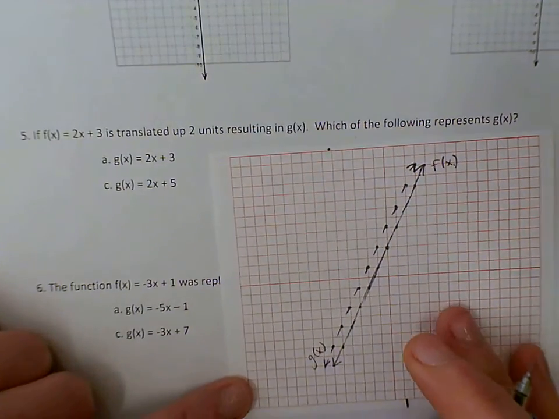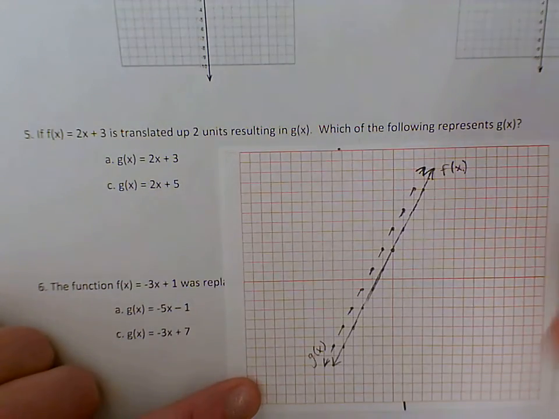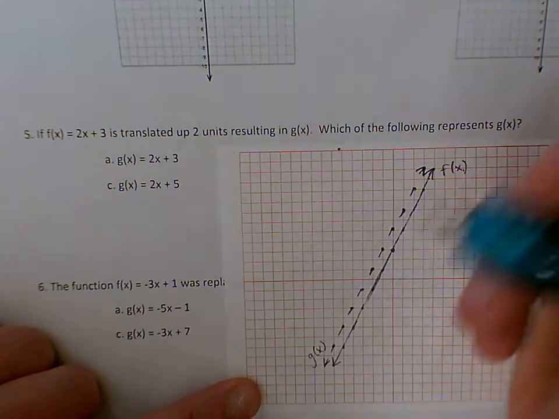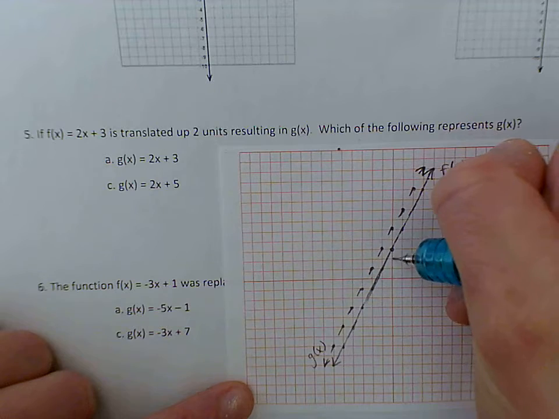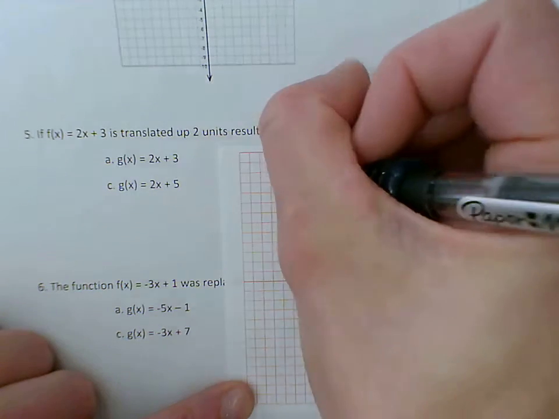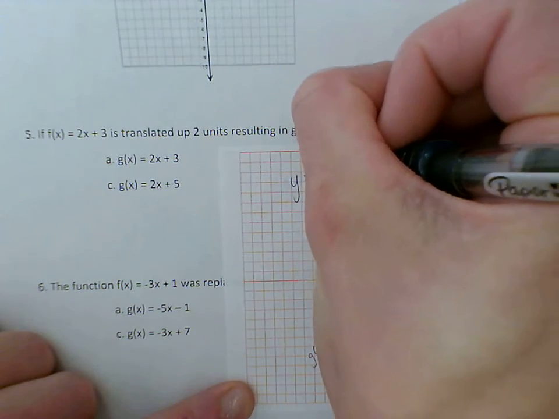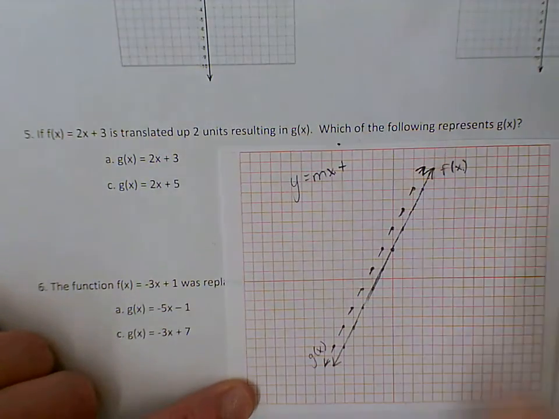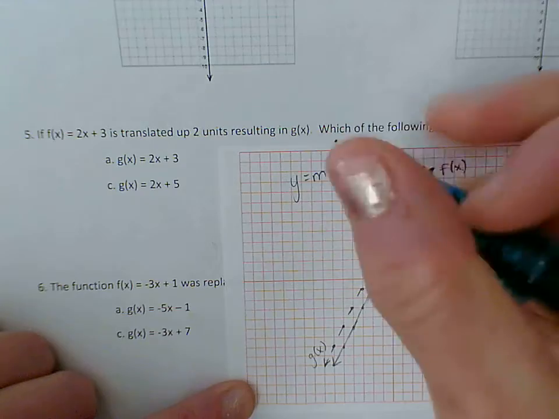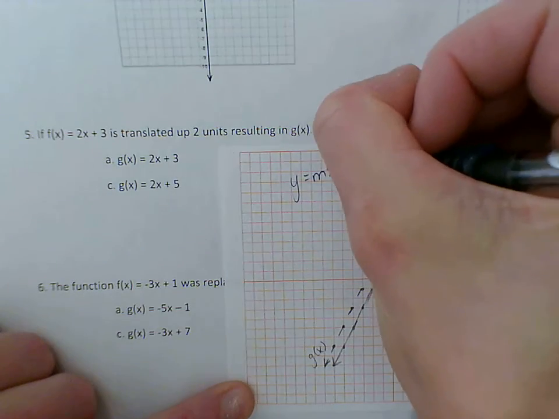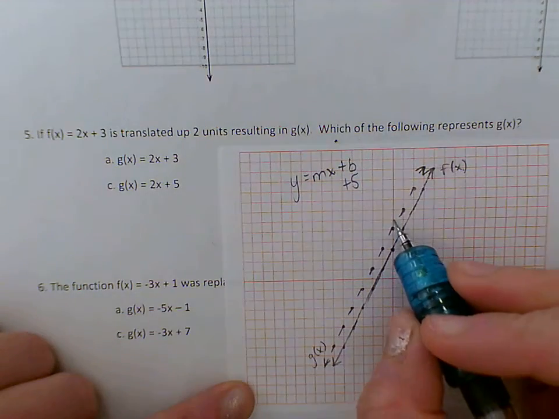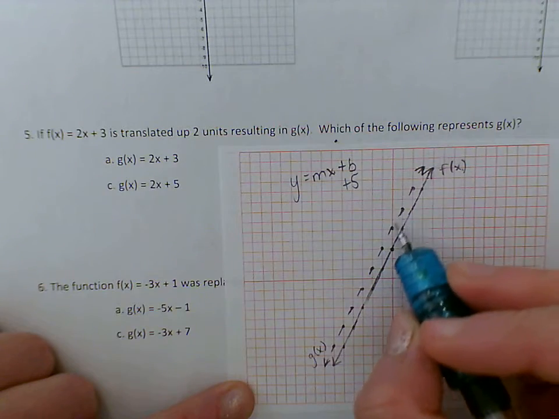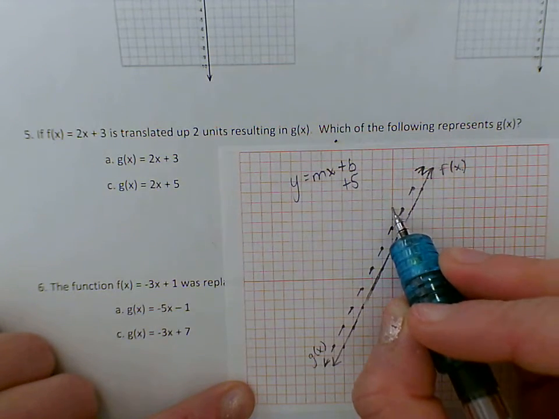And so if I find the equation of that line, let's see, the y-intercept is 1, 2, 3, 4, 5. So if I write it, mx plus b, my lead keeps breaking. My y-intercept is 5. And then my slope, well, if I pick 2 points on my line, I have to go up 2 and right 1.